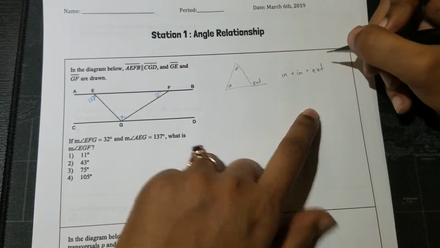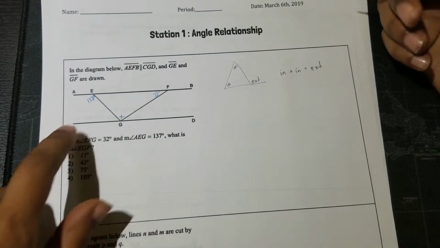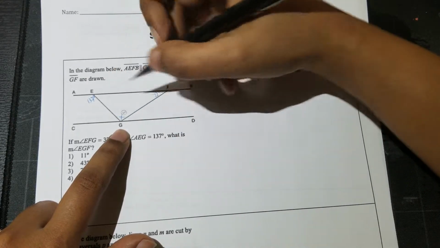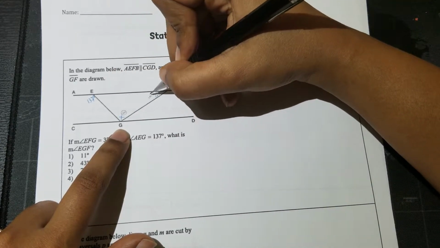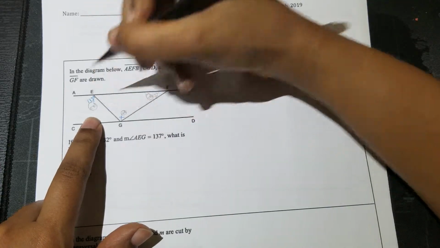You can figure out any of these three angles given that you already have the other two. We're in that situation where this is an interior angle in this triangle, this is another interior angle, and this is the non-adjacent exterior angle.